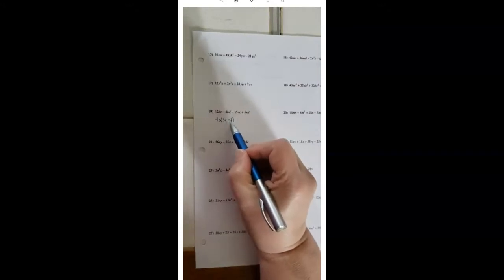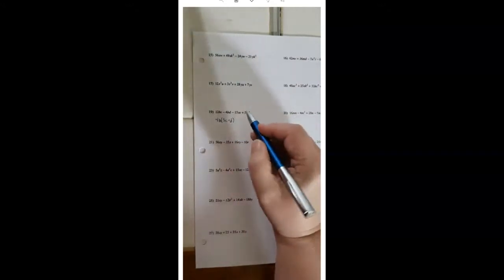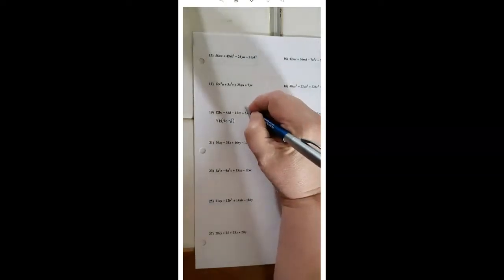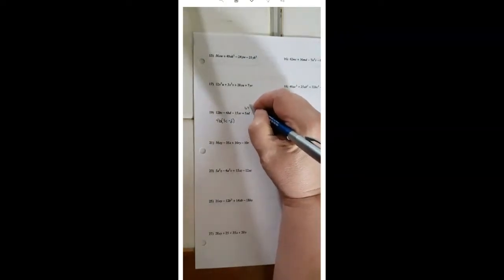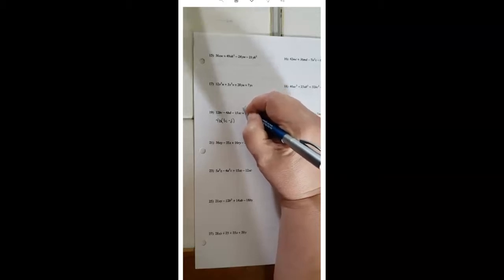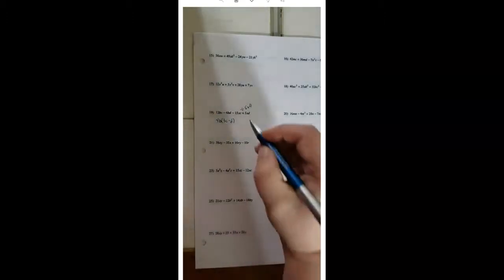And now I need to look at just that part of it. But again, I notice that I want this to match and have a negative D there. And right now this is a positive D. So remember, this could be written as minus negative 5xd.